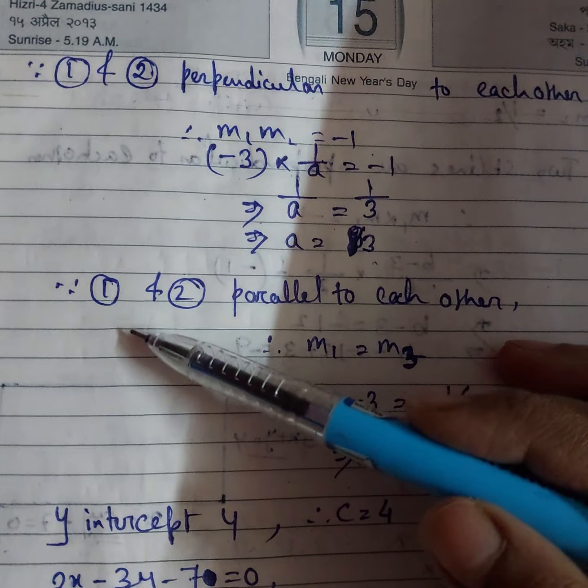Now see the next sum. The next sum is sum number 9. Find the equation of a line which has the y-intercept 4 and is parallel to the line 2x minus 3y minus 7 is equal to 0. Find the coordinates of the point where it cuts the x-axis.